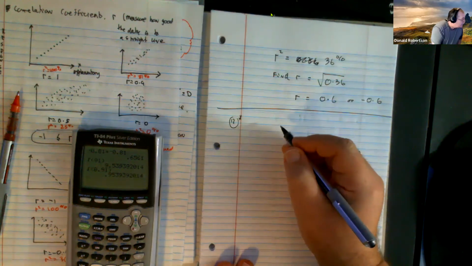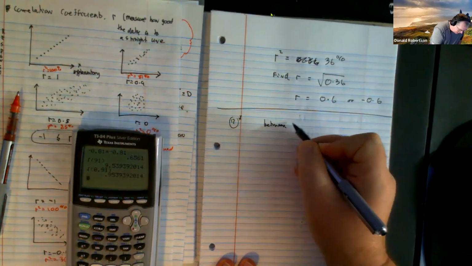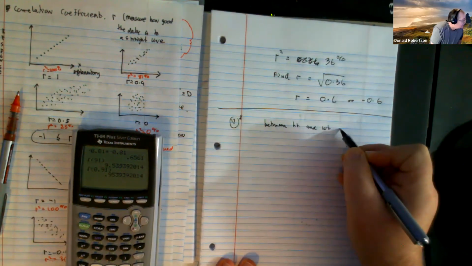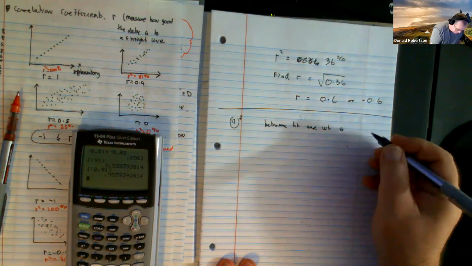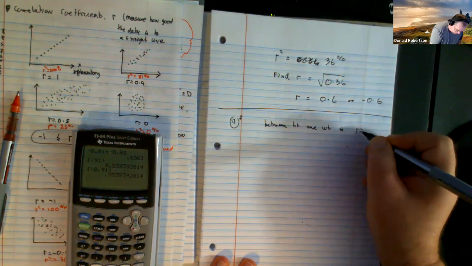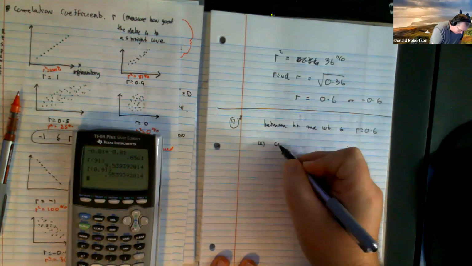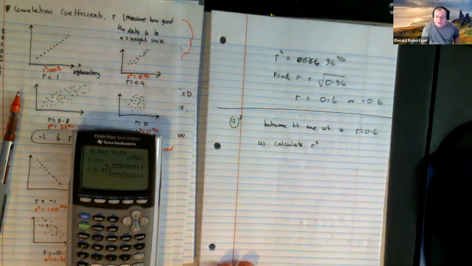It says the correlation between height and weight is R equals 0.6. Question A says, calculate R squared. So that's the first kind of question.